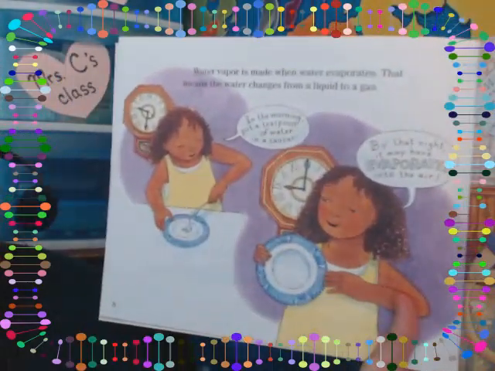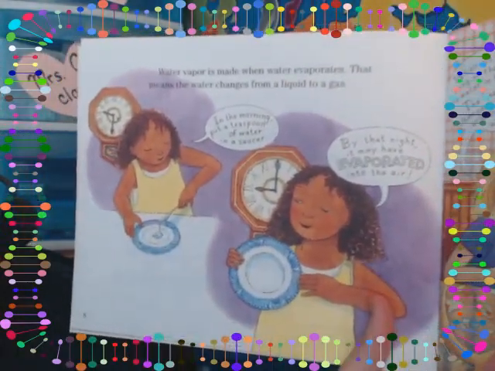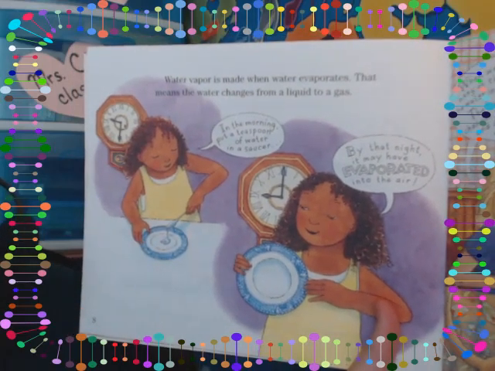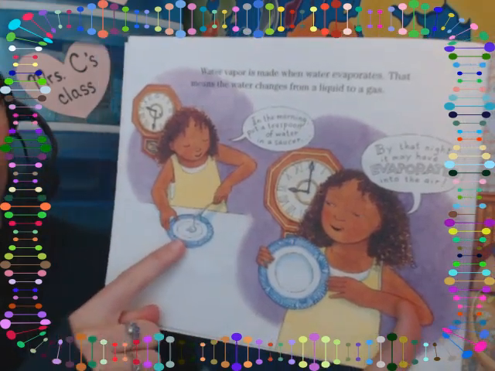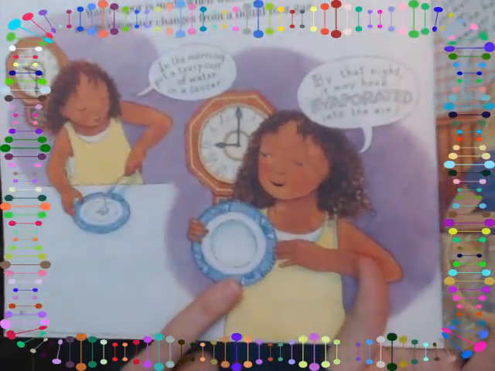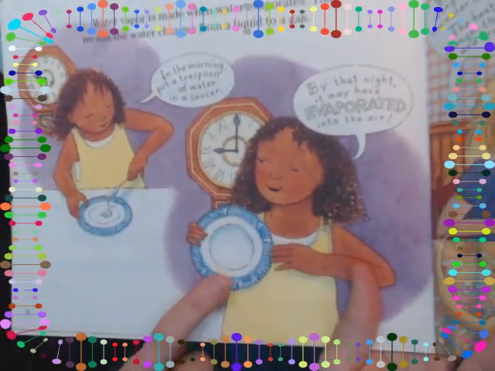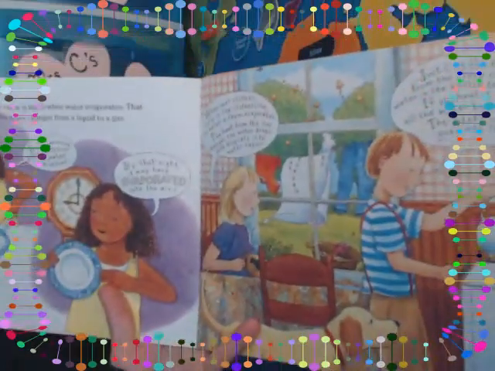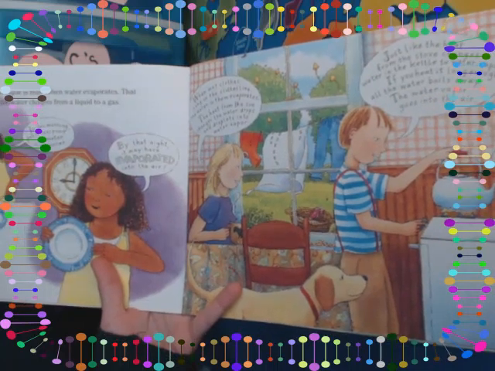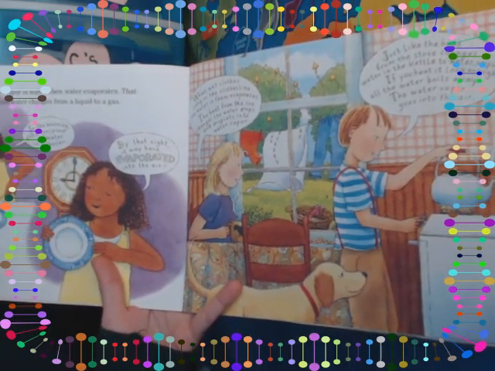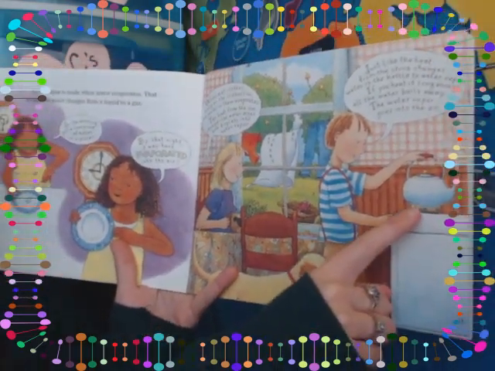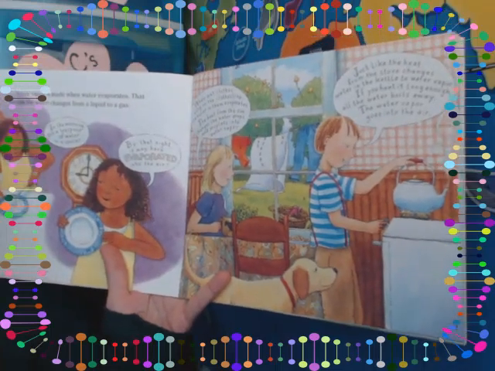Water vapor is made when water evaporates. That means the water changes from a liquid to a gas. In the morning, put a teaspoon of water in a saucer. By that night, it may have evaporated into the air, especially if it's a warm day. When wet clothes hang on the clothesline, the water in them evaporates. The heat from the sun changes the water drops and droplets into water vapor. Just like the heat from the stove changes the water in the kettle to water vapor.